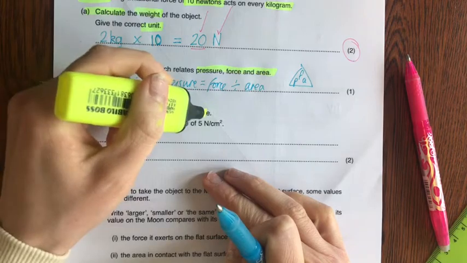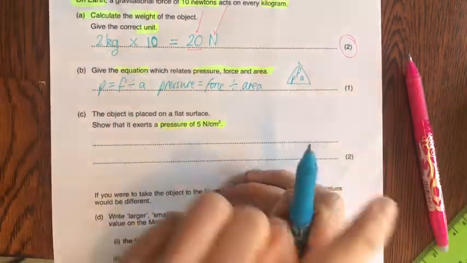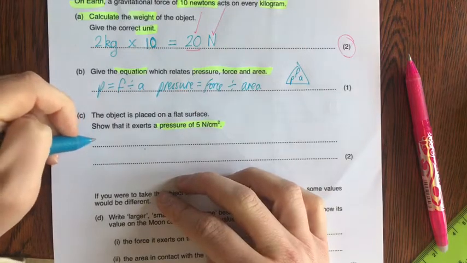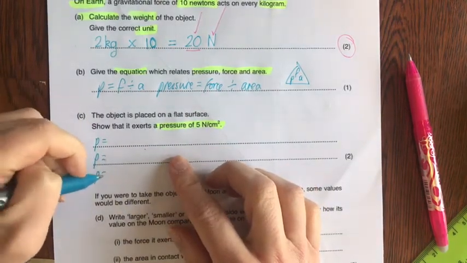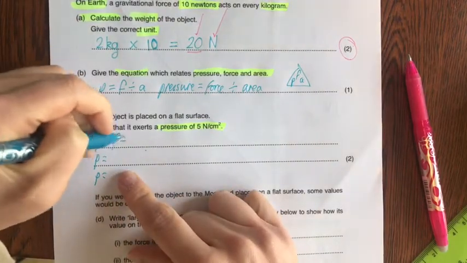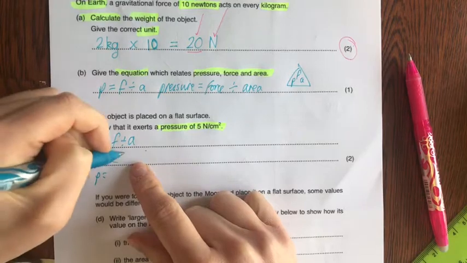Okay. The object is placed on a flat surface. Show that it exerts a pressure of 5 newtons per centimetre squared. So they're giving you the answer, you just have to show the maths. So it's pressure, which is P equals force divided by area. Force, well, the force is 20 newtons. We worked that out earlier.